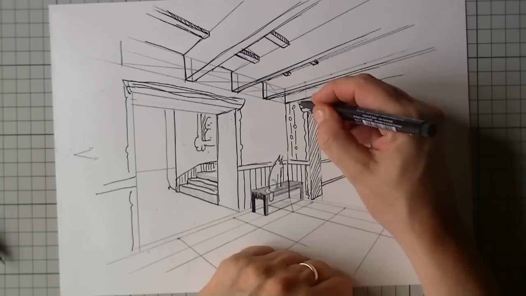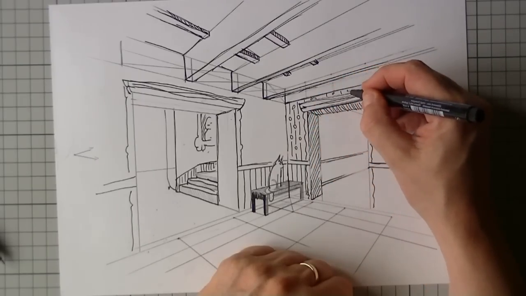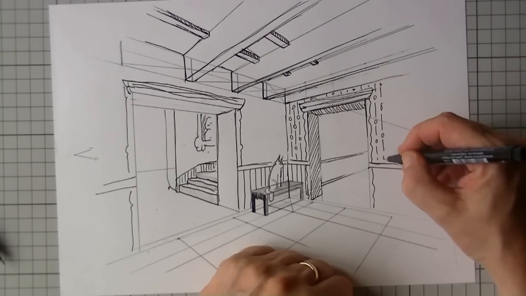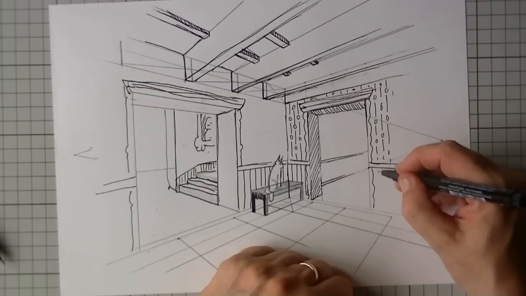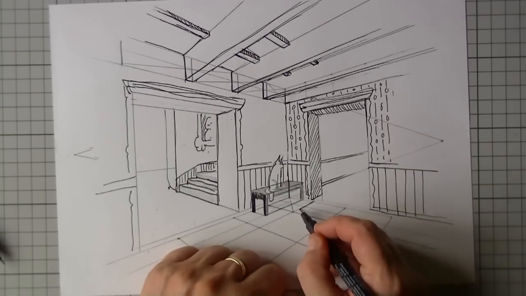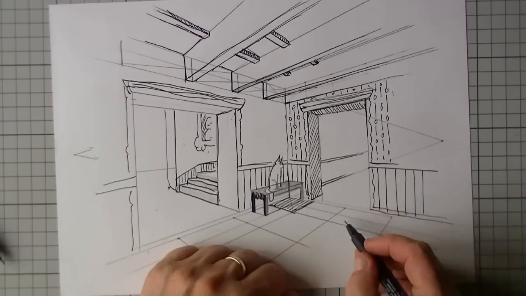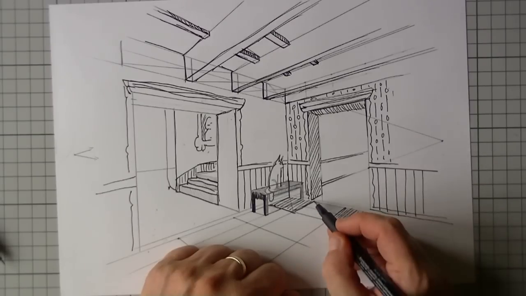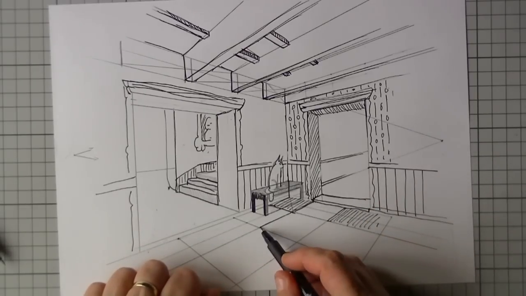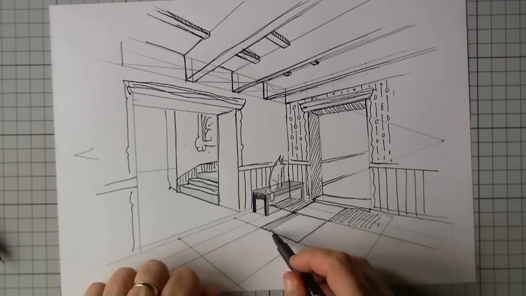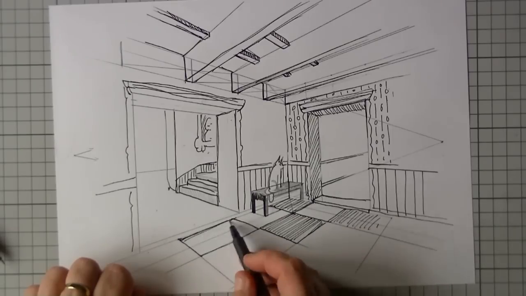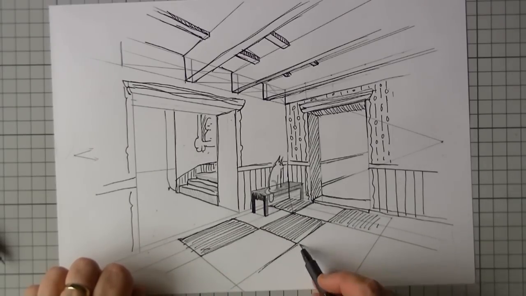Here, for instance, I'm putting in a little bit of wallpaper. And maybe you want to put in some color in the tiles. And maybe put in some thresholds. It's always fun once you start drawing in perspective to put in those little details.